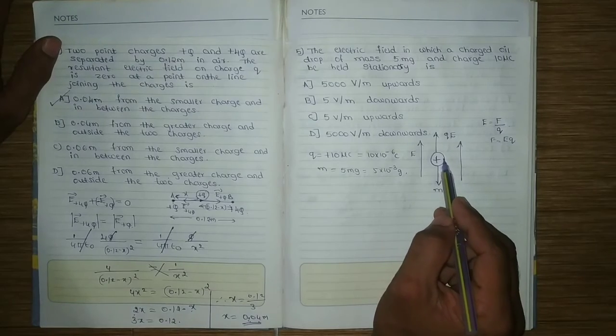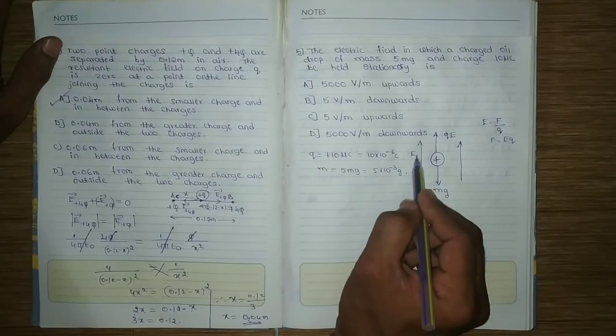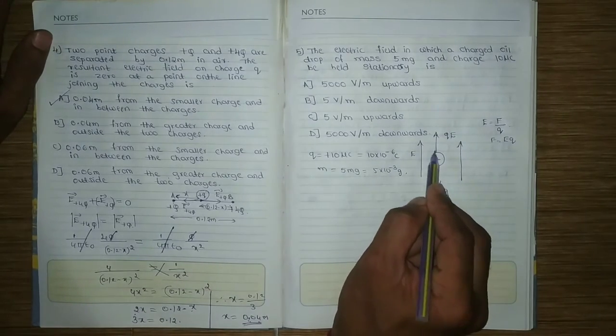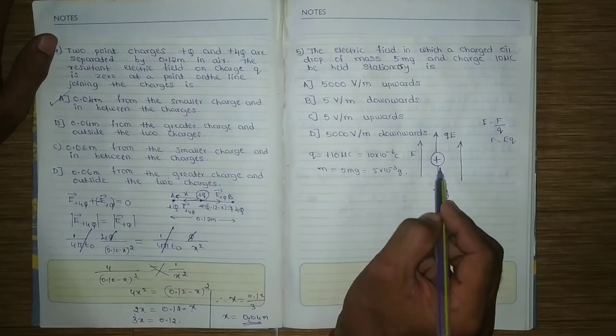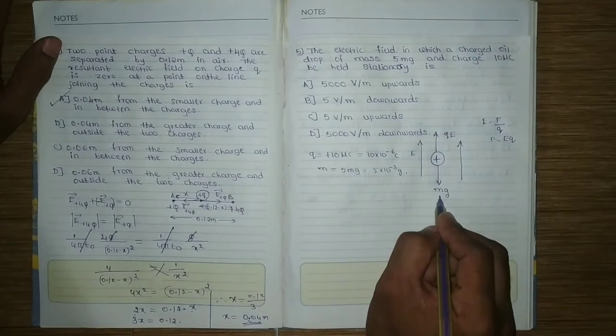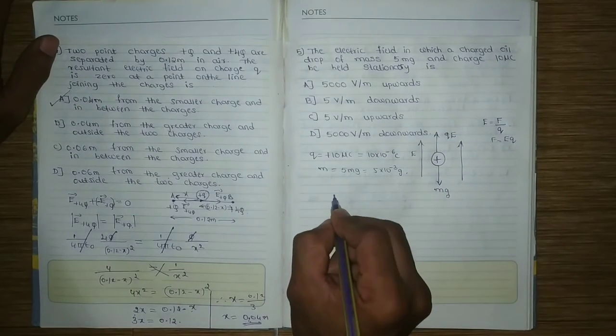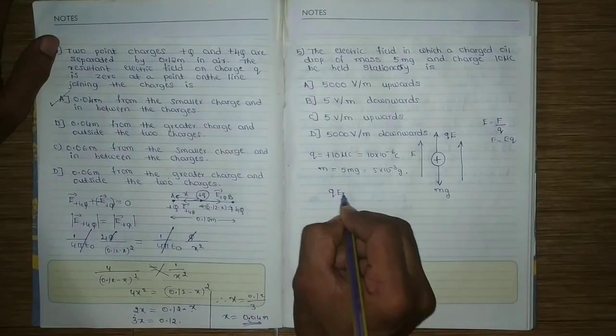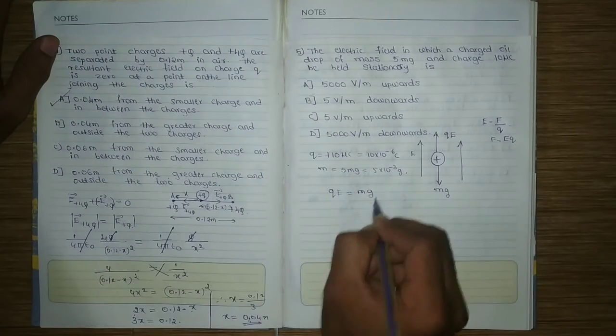Now we have to find the magnitude of electric field acting on this oil drop. So here I can write the upward force is equal to downward force, that is QE is equal to mg.